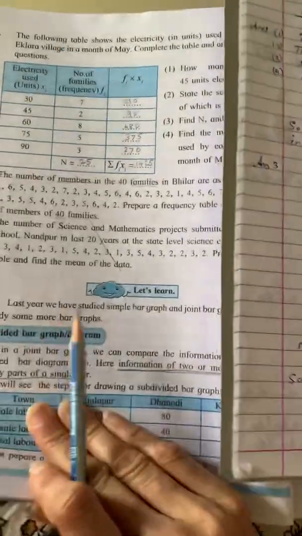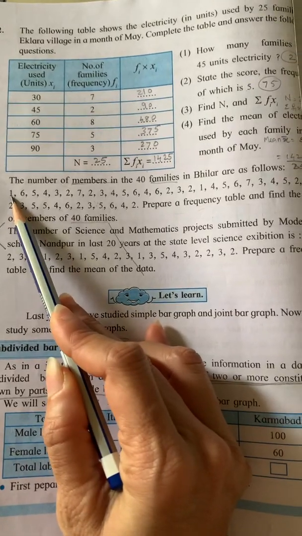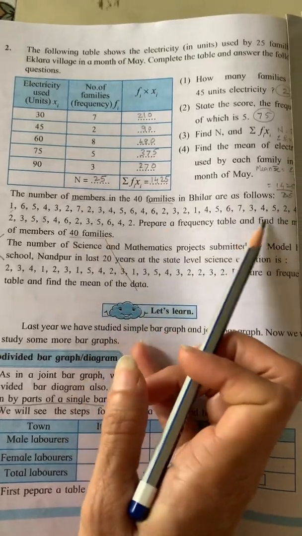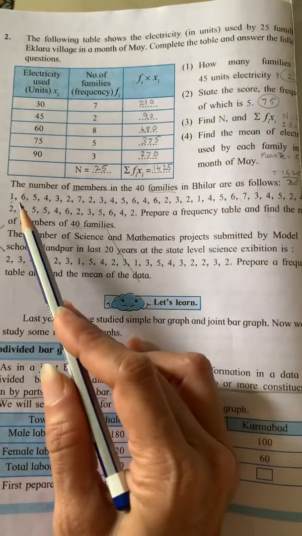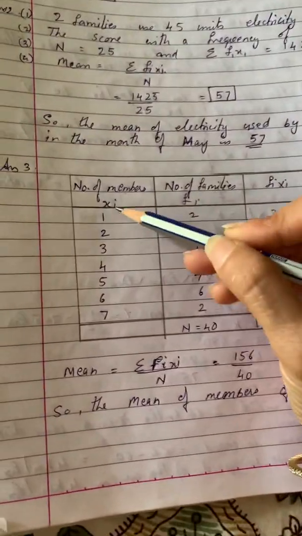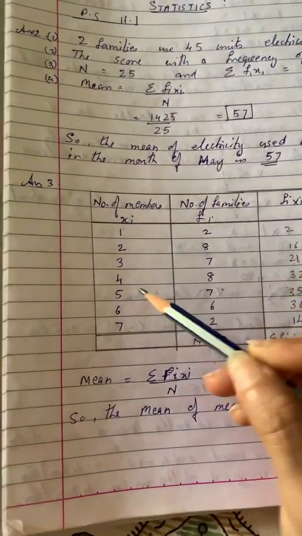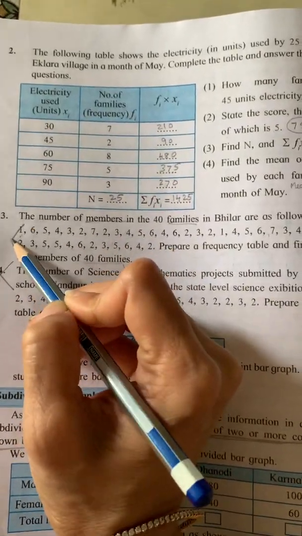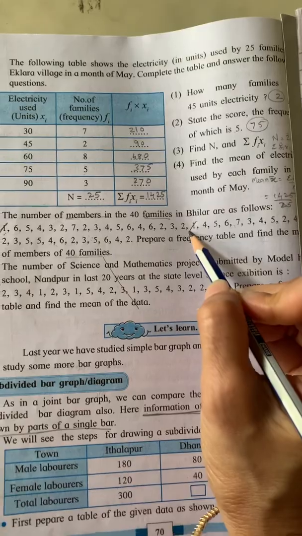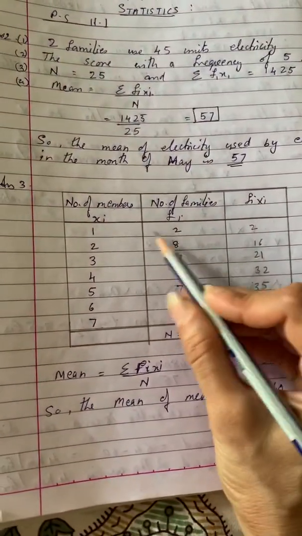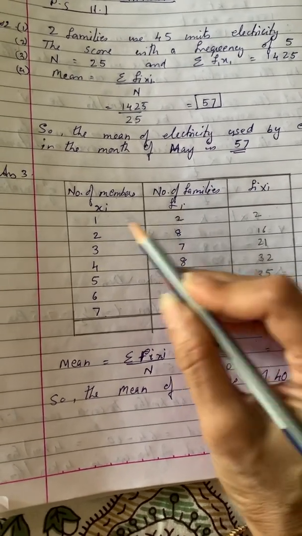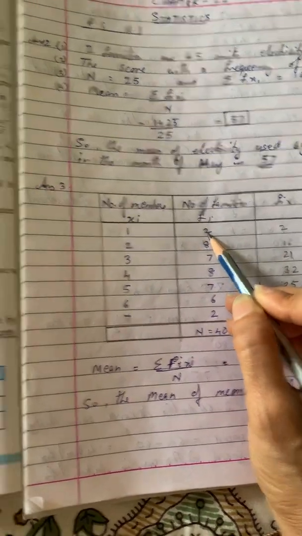If you see here, they have given 1 as the lowest and 7 as the highest. So you will write it in ascending order. So I have written 1, 2, 3, 4 till 7. Now how many times is 1 coming in this? We will find out. So I'll be writing here 1 as the frequency of 1 coming is 2, meaning 1 is coming 2 times in this question.